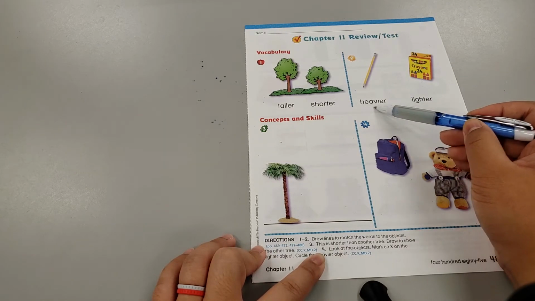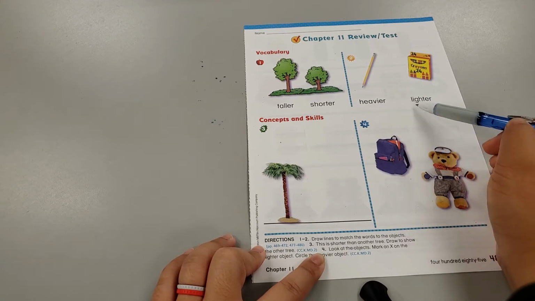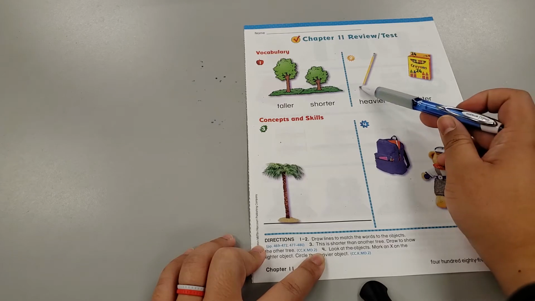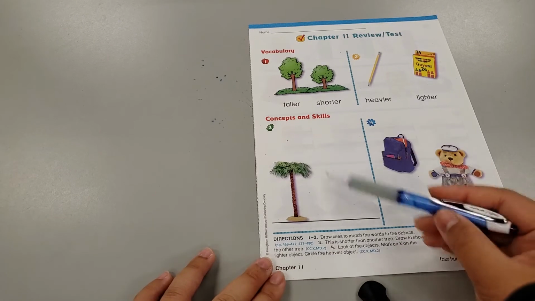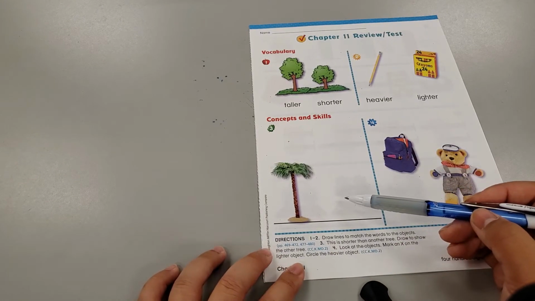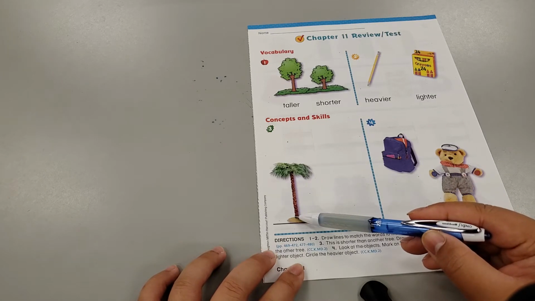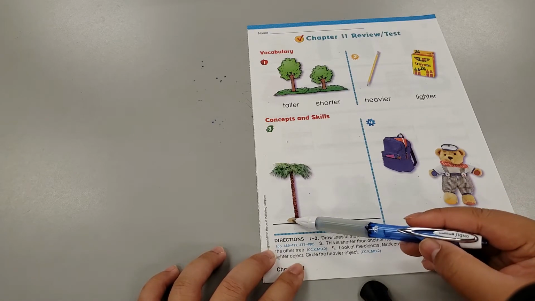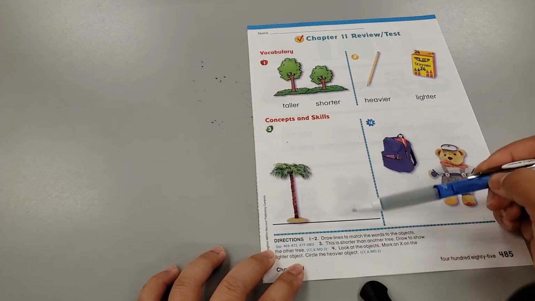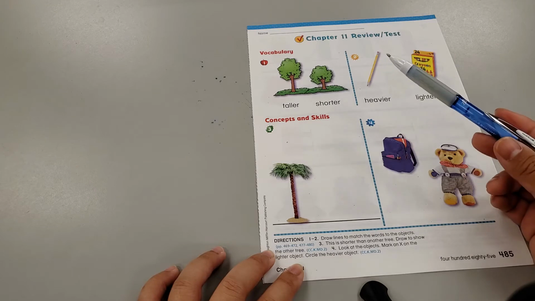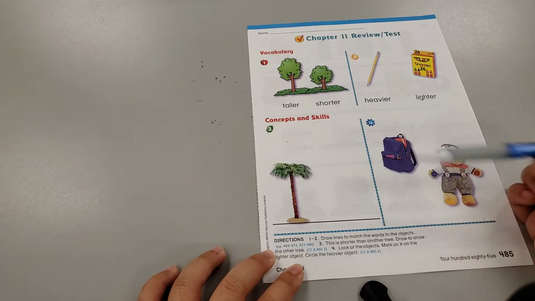We have heavier and lighter. Heavier and lighter. So which object is heavier? Which object is lighter? Number 3 here. This is shorter than another tree. Please draw that other tree. So if this tree is shorter, the other tree must look like what? If this is the shorter tree, what will you draw the other tree to look like?